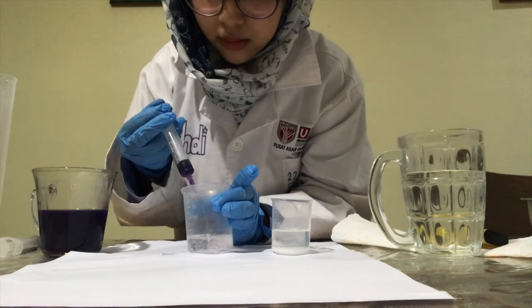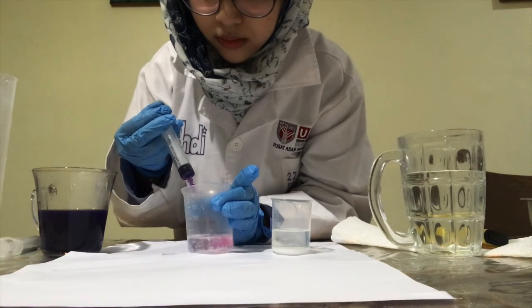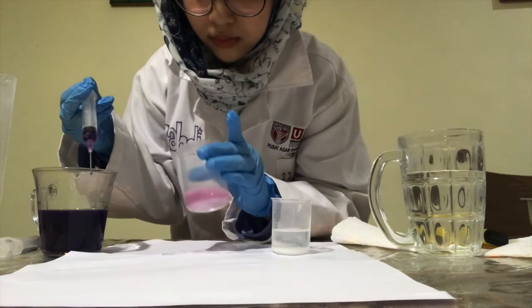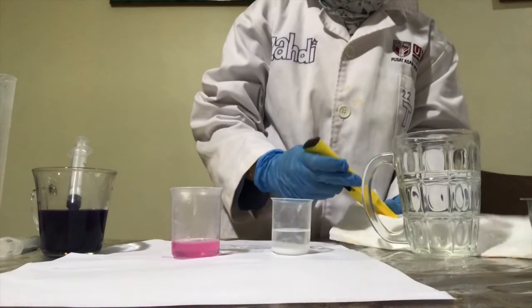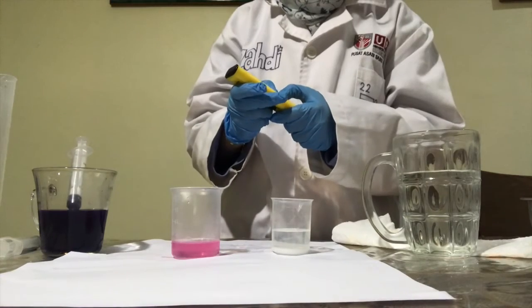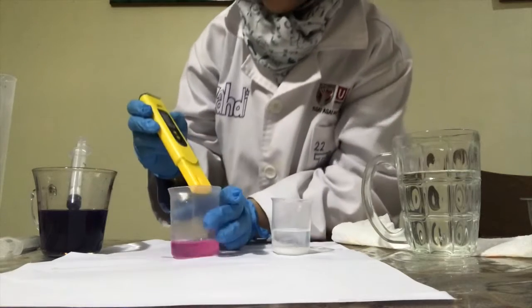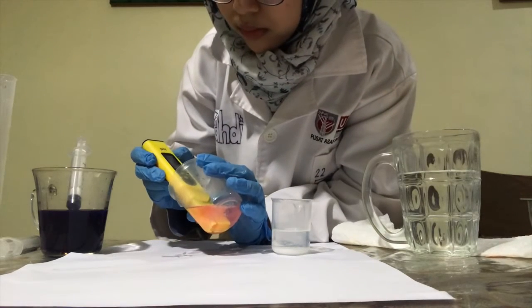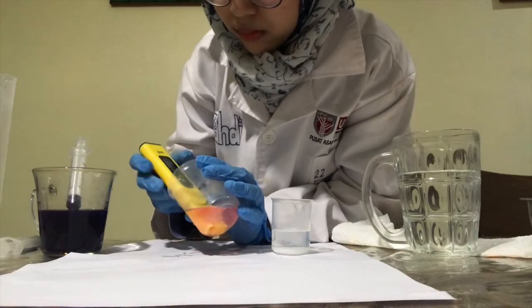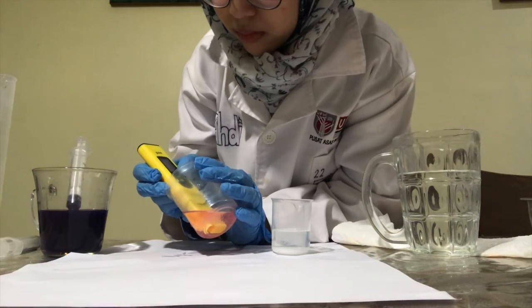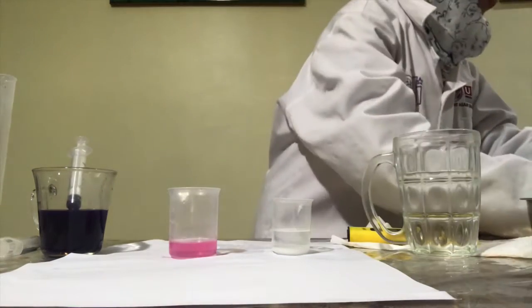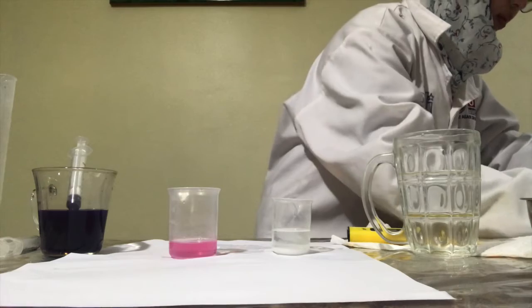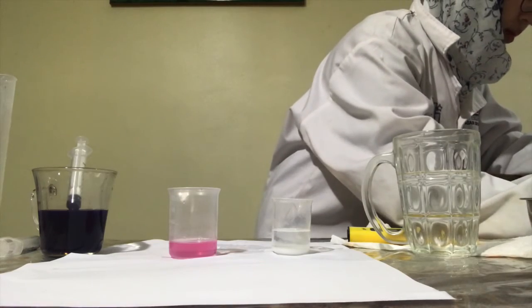Add in some drops of the pH indicator to indicate the color of the vinegar. Then, by using a pH meter, measure the pH of the vinegar. The pH meter electrodes needs to be cleaned between each use to prevent contamination of the substances being measured. Then, record the initial pH of the analyte or the vinegar.